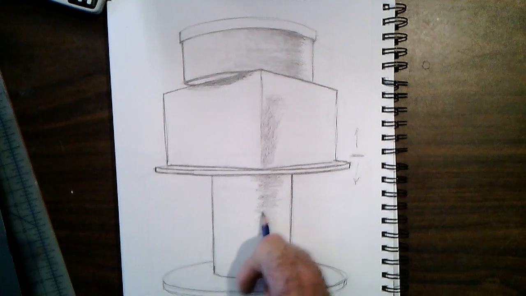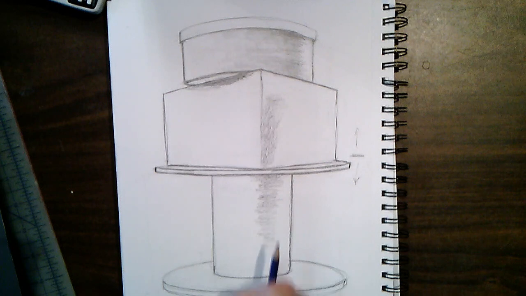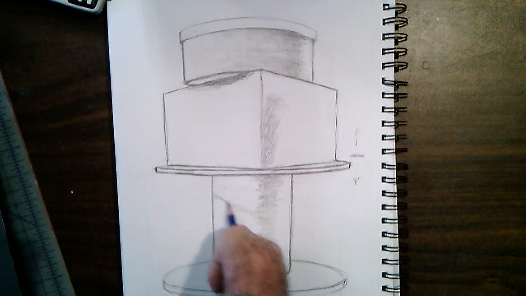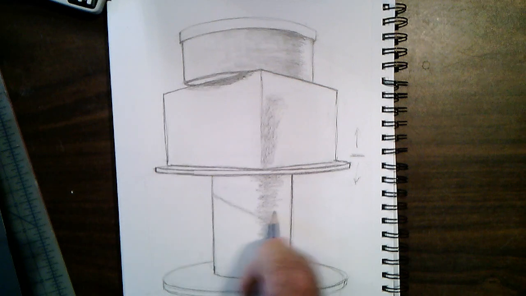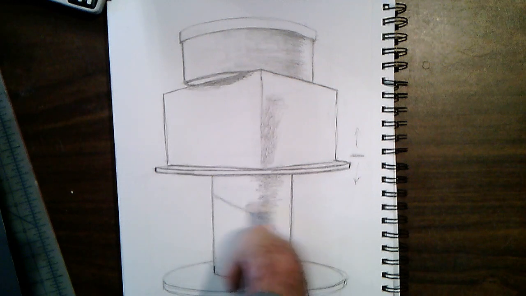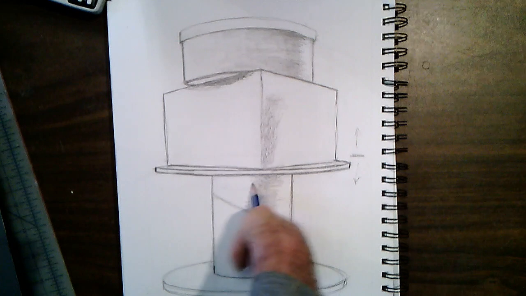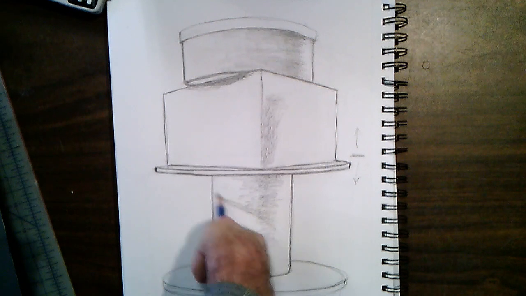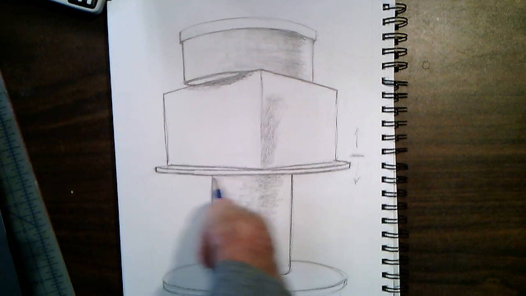This one down below presents some extra challenges because of the cast shadows, because I've got cast shadows overlaying on top of core shadows, which makes for definitely an extra challenge, because now I'm trying to combine the two together, try to have them be clear.